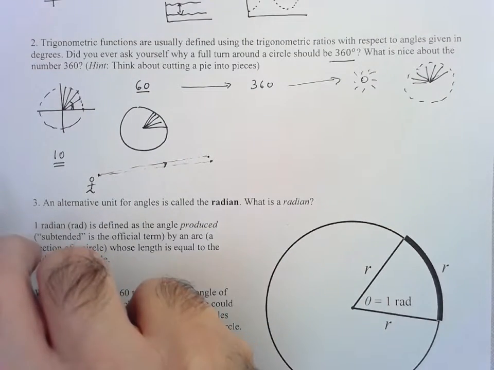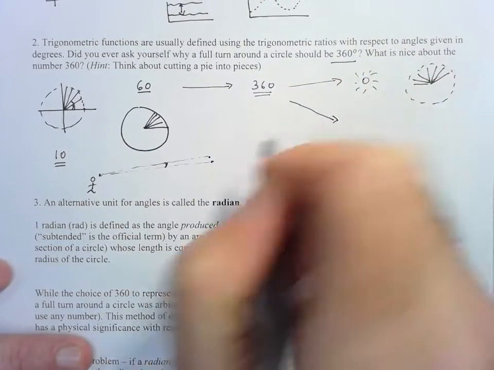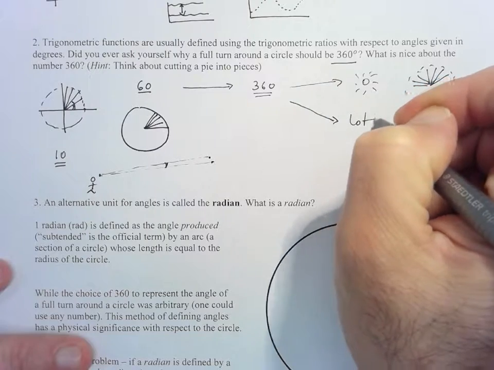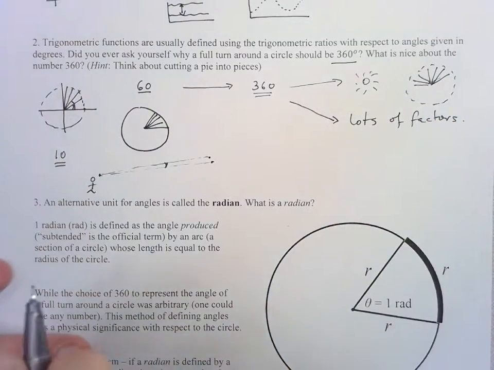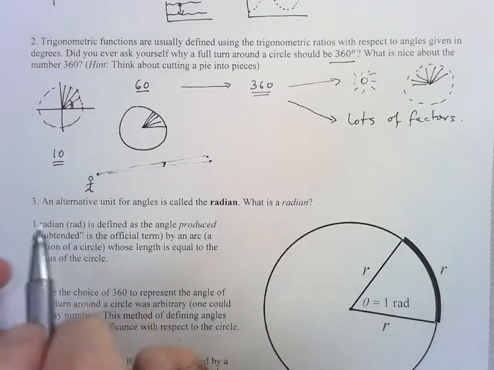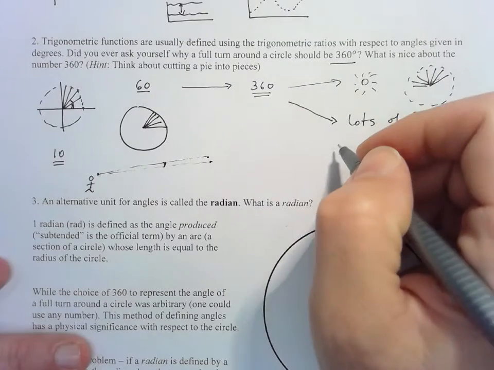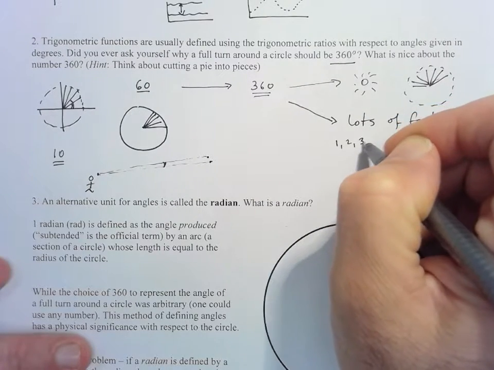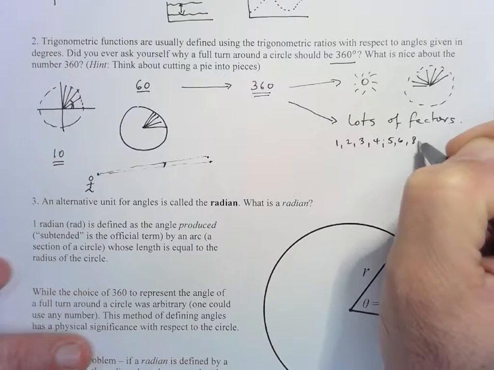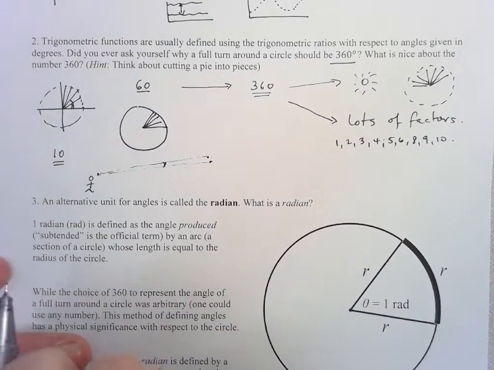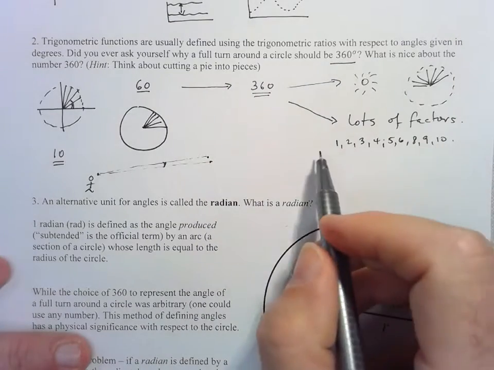Now, what I was hoping you'd come up with, because I asked you what's nice about the number 360, is that 360 is a very nice number because it has a lot of factors. And when I say lots of factors, I mean whole number factors. Think of just the numbers from 1 to 10. It's perfectly divisible by 1, 2, 3, 4, 5, 6, well, not 7, but 8, 9, and 10. So it's perfectly divisible by almost all of them.